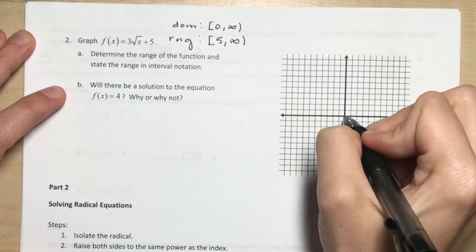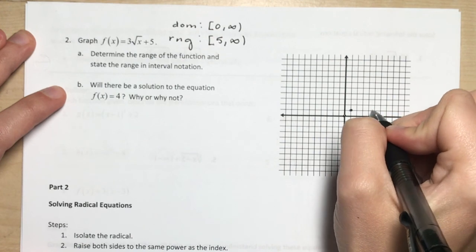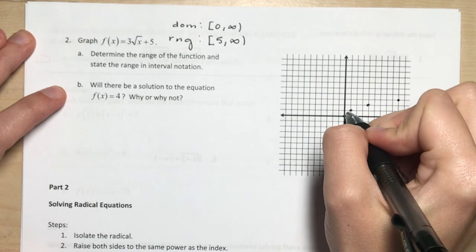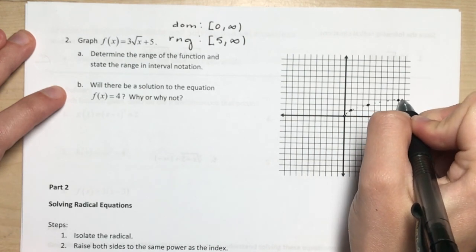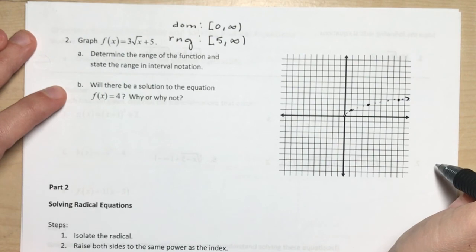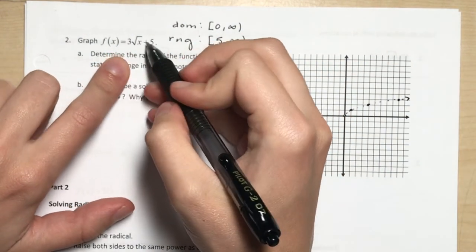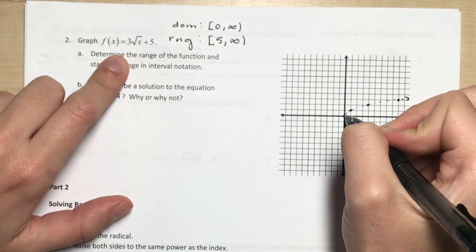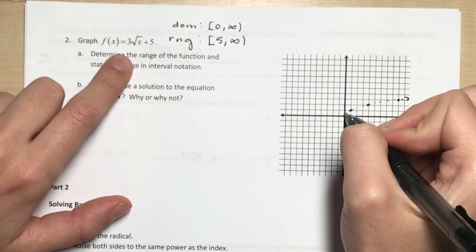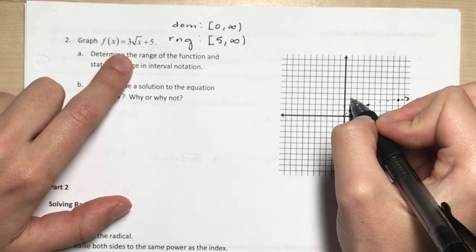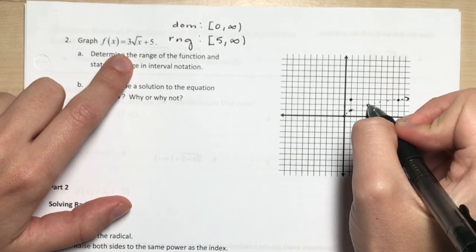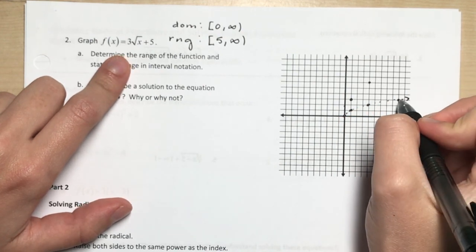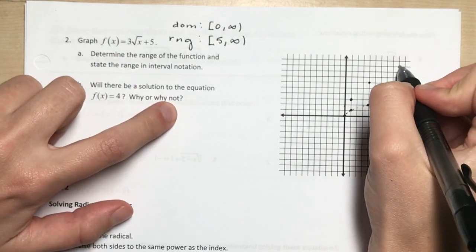All right, let's graph this guy. Again, we start out with the same initial base function. Now, we want to follow PEMDAS, so we multiply first. We're multiplying by 3, so every point gets multiplied by 3. 0 stays at 0. 1 is now 3. 2 is now 6. And 3 is now 9.